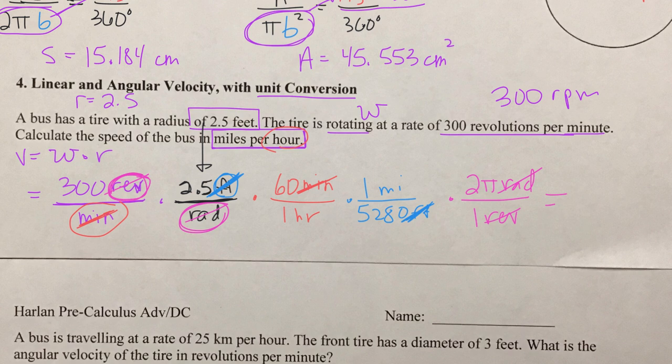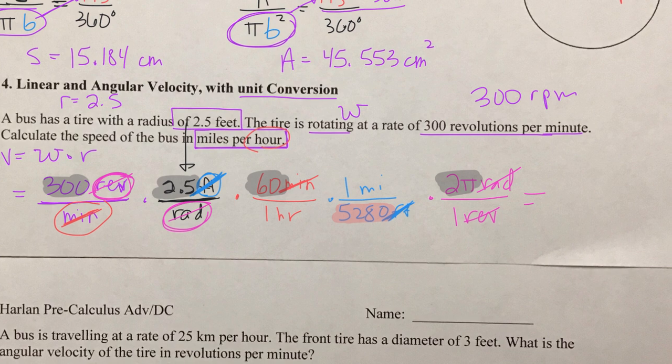I have miles on top and I have hours on bottom. So now we multiply 300 times 2.5 times 60 times 2 pi, and we get something like 282,000. Then we come back and divide that by 5,280. If you do this nicely in your calculator, you should get a speed of 53.45 miles per hour.